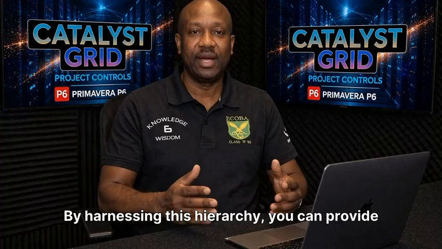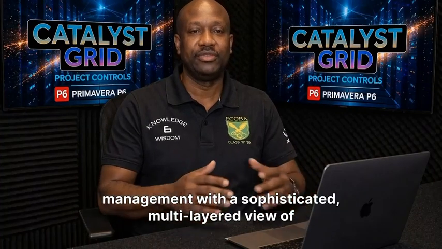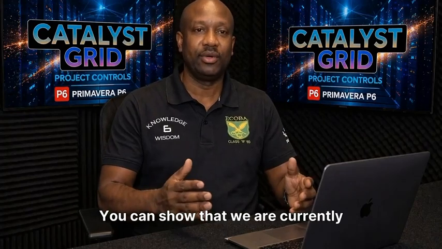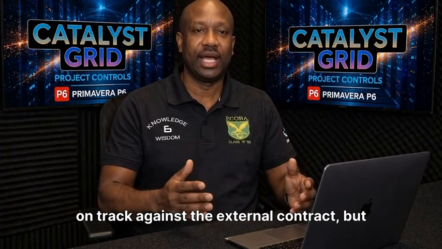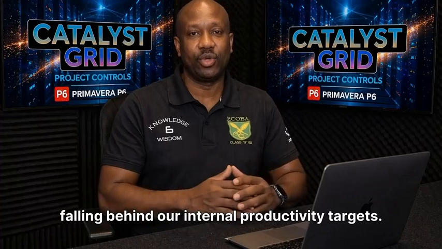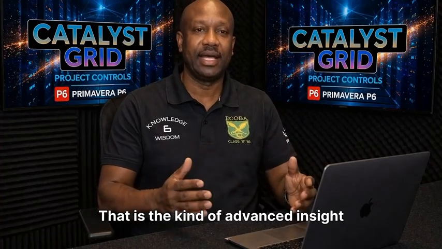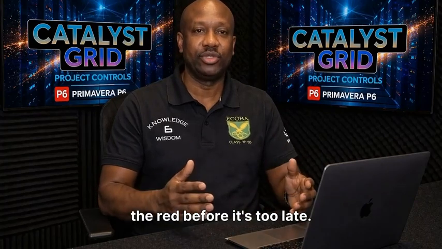By harnessing this hierarchy, you can provide management with a sophisticated, multi-layered view of project health. You can show that we are currently on track against the external contract, but falling behind our internal productivity targets. That is the kind of advanced insight that prevents a project from slipping into the red before it's too late.